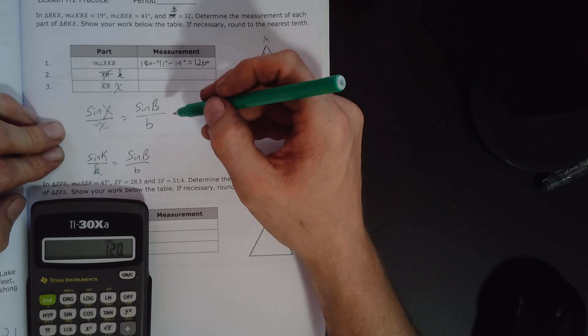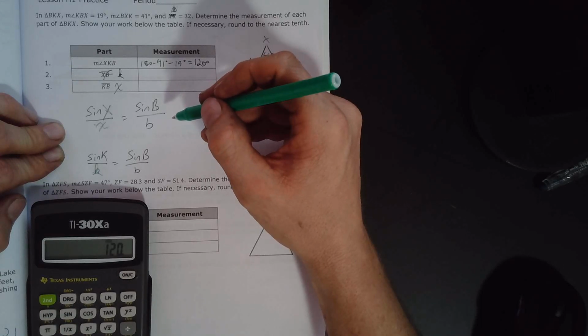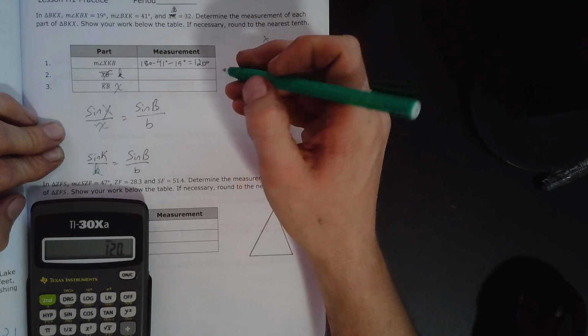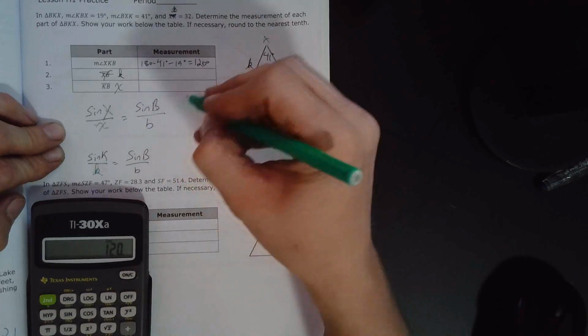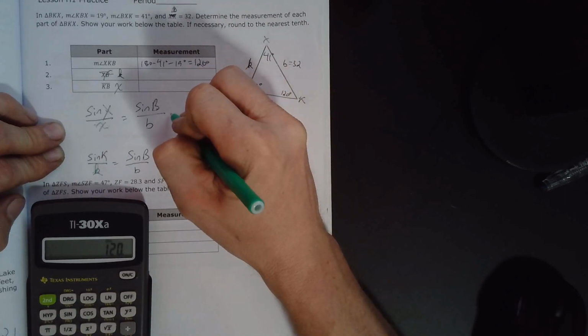Now I could invert them, I guess, to make the algebra easier. Yeah, sure.